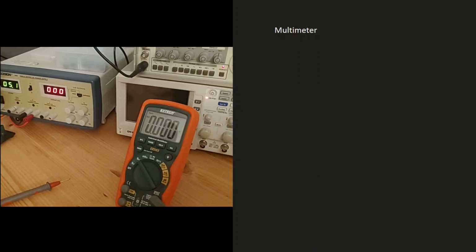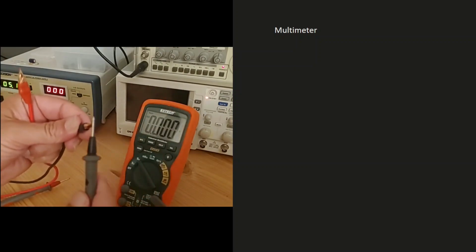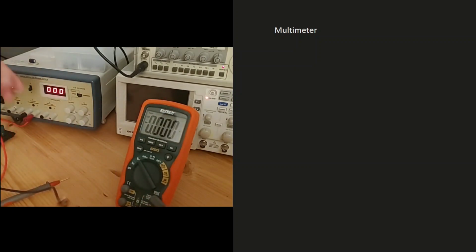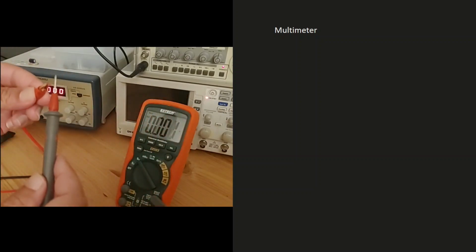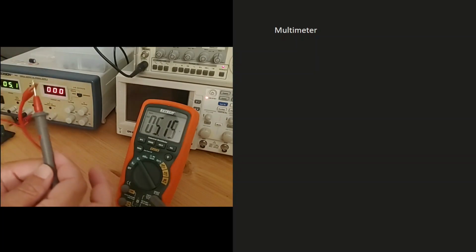So right now I have this power supply over here, and we have 5 volts DC. So I want to see if this supply is producing a voltage that can be reliable. So these are the probes of the power supply. I'll connect the black probe with the black of the power supply, and the red one with the red probe of the power supply.